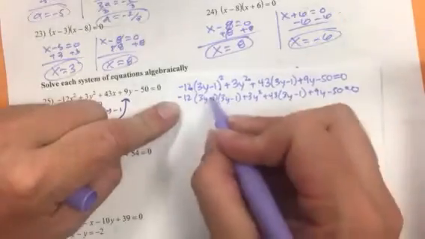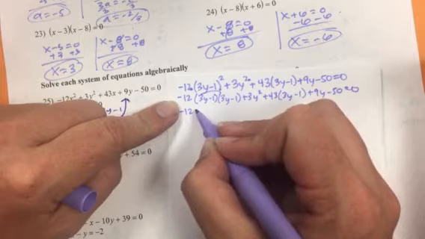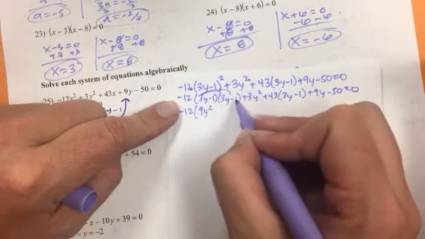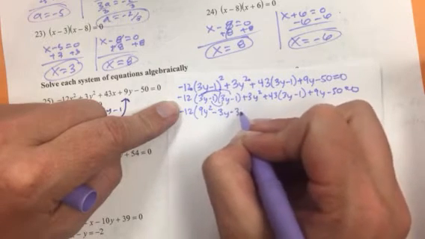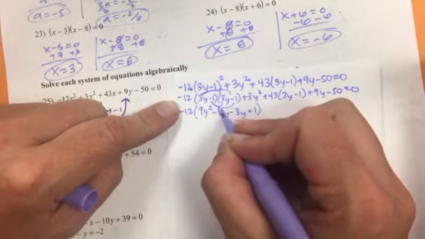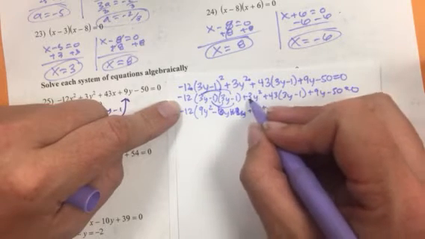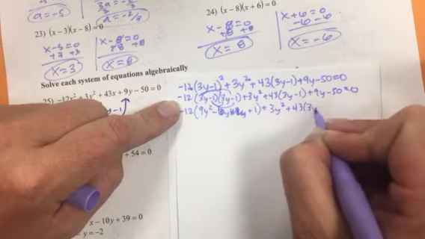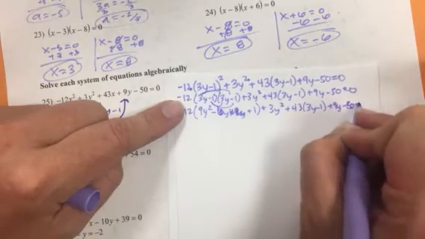All right, now because there's 2 of them, I distribute it. 3 times 3 is 9y squared minus 3y minus 3y plus 1. I'm going to simplify that and make it a negative 6y by combining like terms. Plus 3y squared plus 43 times 3y minus 1 plus 9y minus 50 equals 0.